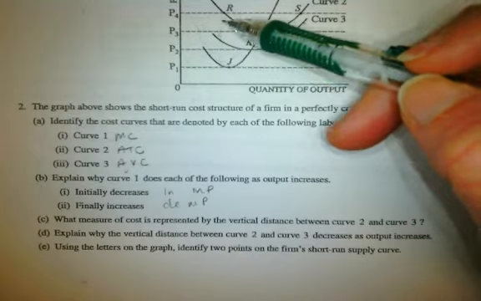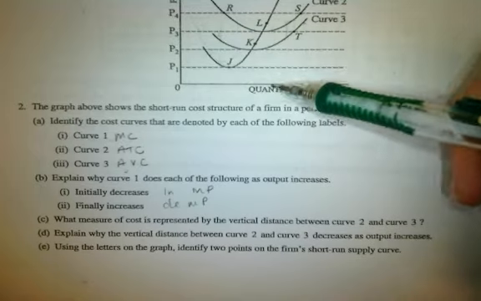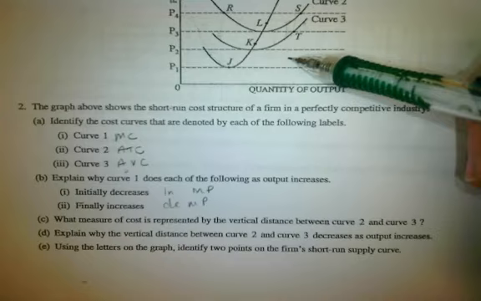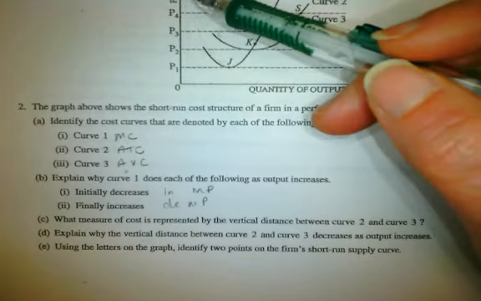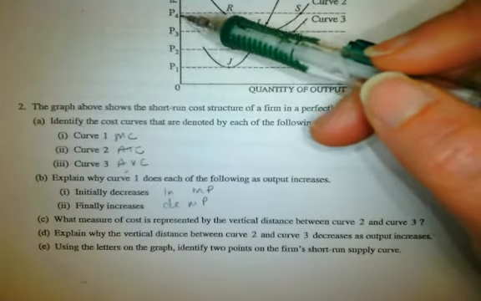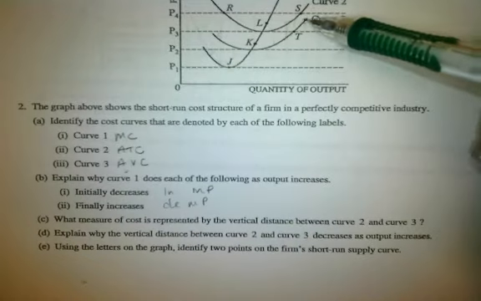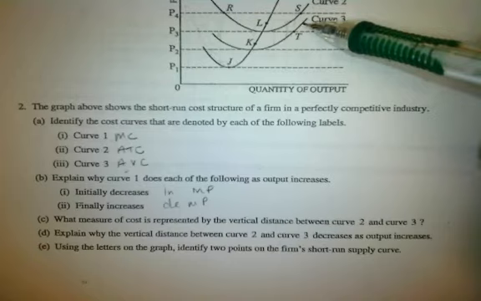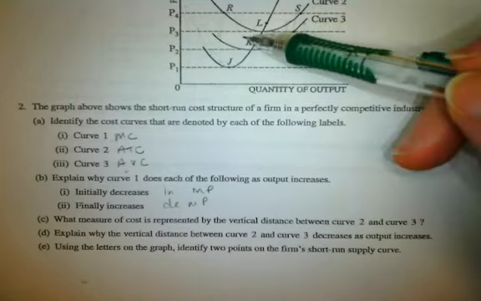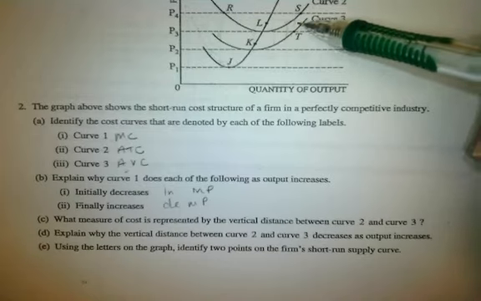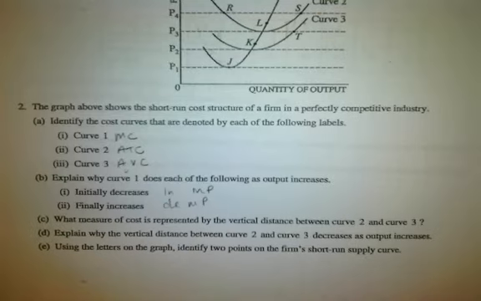So we're spreading our fixed cost over a few. The more we start to produce, our average fixed costs start to go down. And so the space between your total costs and your variable costs is going to decrease because your average fixed costs are getting smaller and smaller and smaller as you produce more.